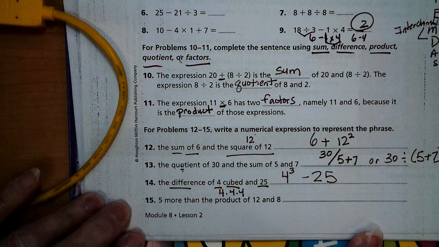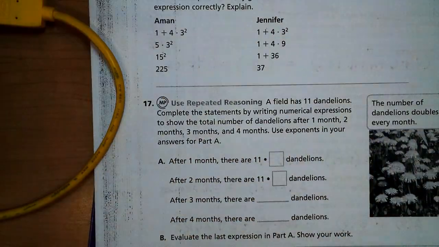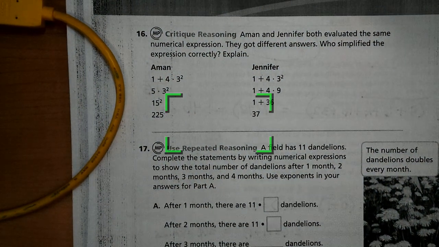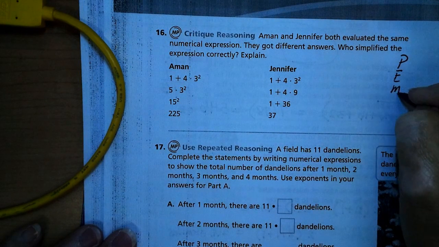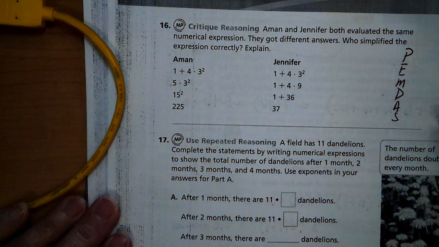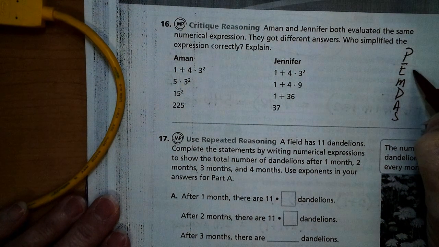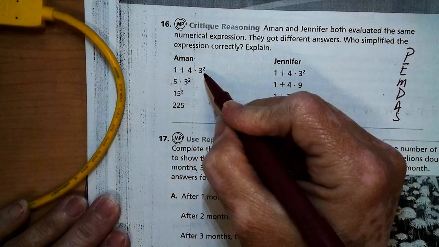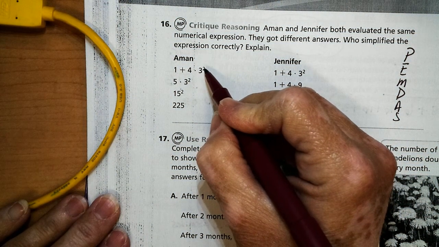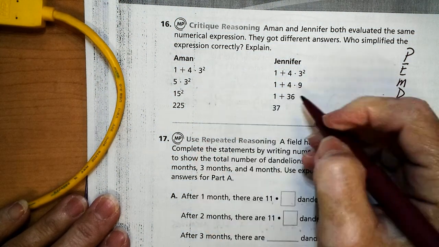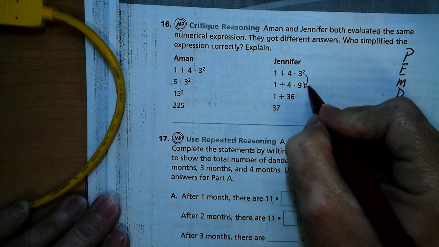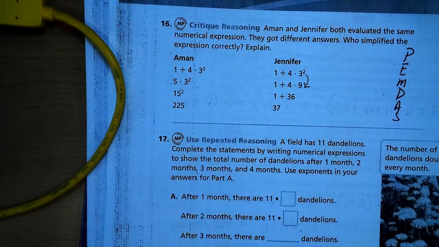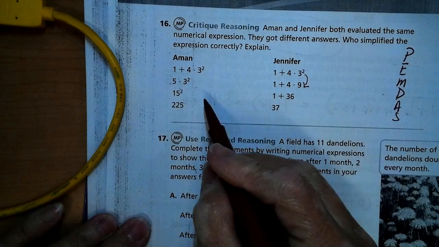Okay, and then 16 is on the back. You're supposed to identify what is the mistake. So you have to follow PEMDAS. If there's no parentheses, you move to exponents. So that's what we should have done next. Remember, 3 squared is 9. So this person did the 3 squared right.